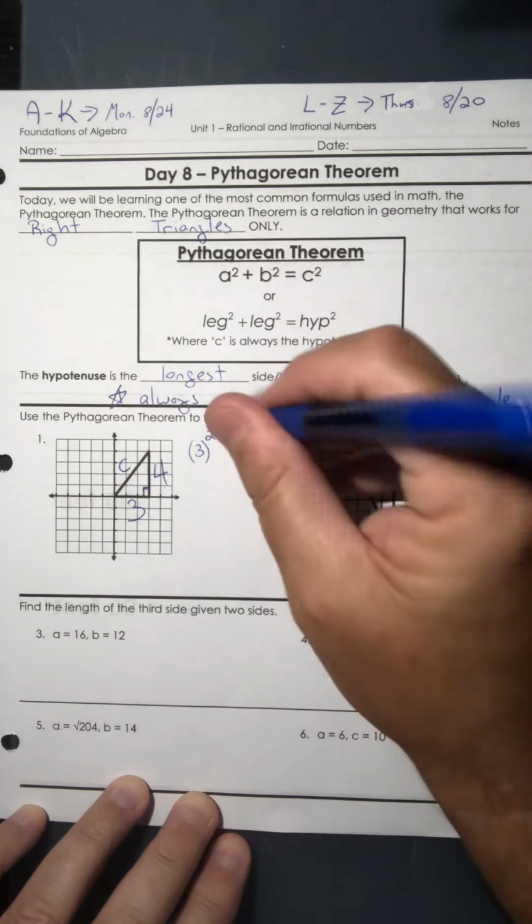These two cancel. That leaves me b squared equals, don't want to tell y'all wrong, 64. Yep, 64. Remember, I'm not finished. I need to take the square root of both sides. And the square root of 64 is 8. So b equals 8.